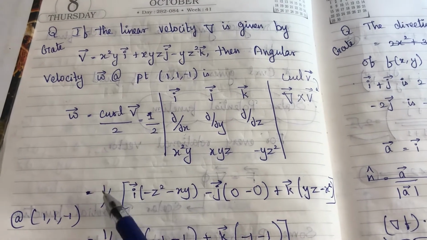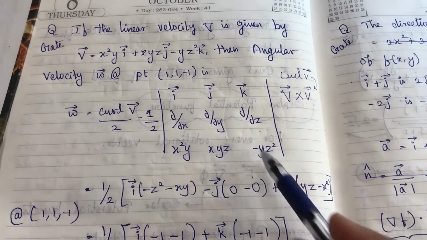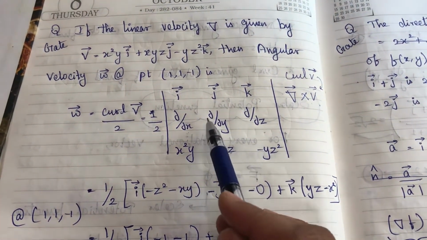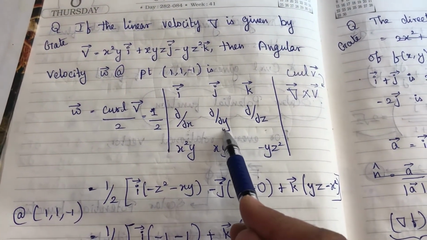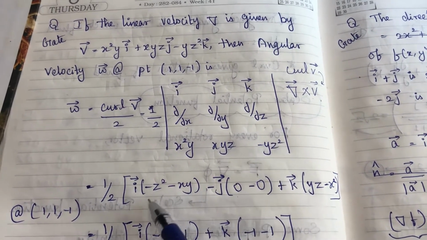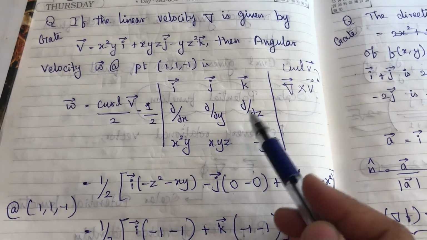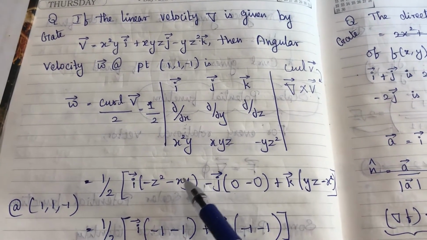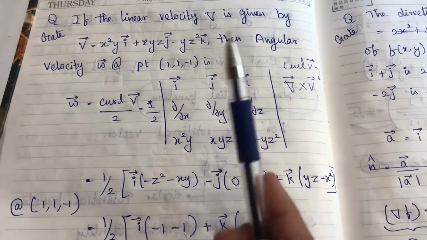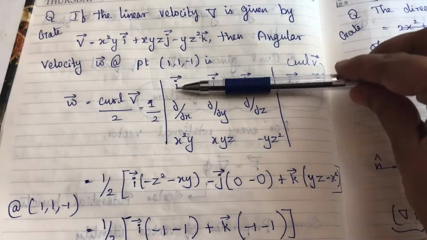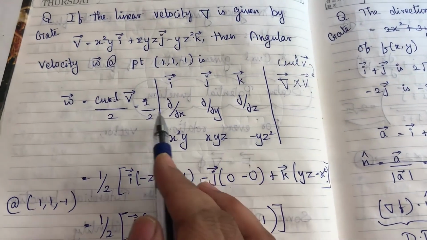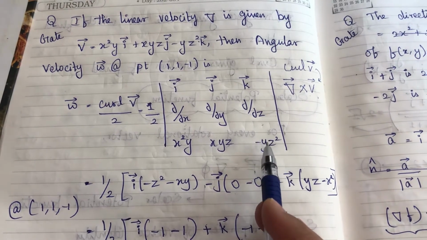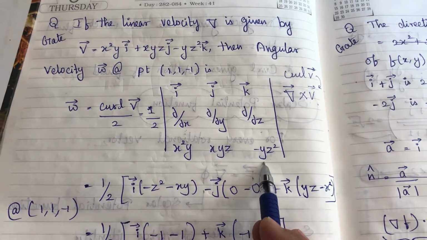You can just copy the half here, and i into just multiply these two things. How can I multiply these two things? This is dou y, so with respect to y I need to differentiate. So minus z square will come here, and then minus of these two with respect to z, so xy will come here. Minus j into, just make this invisible, and you can see these two cross. With respect to x, you need to differentiate, and this will become 0.